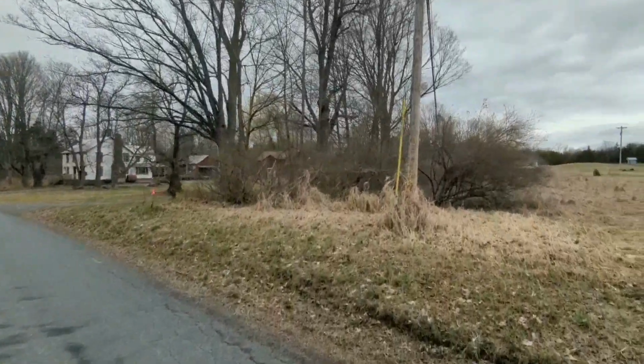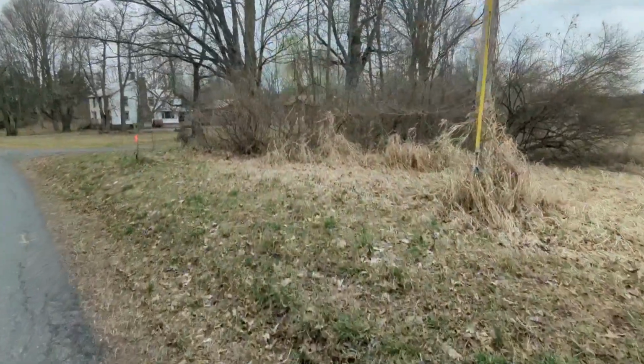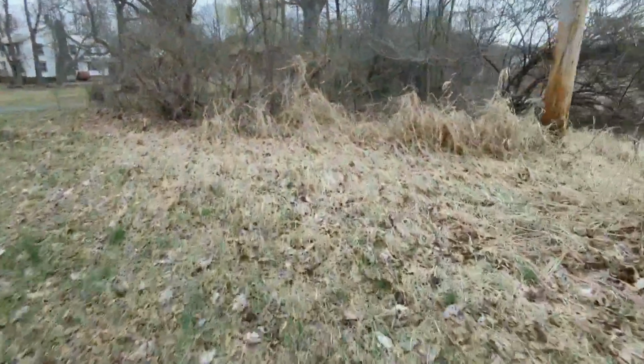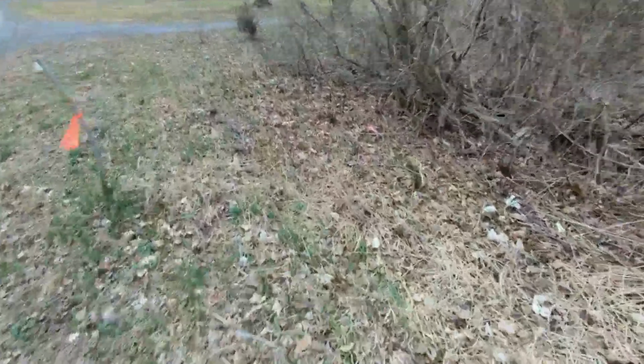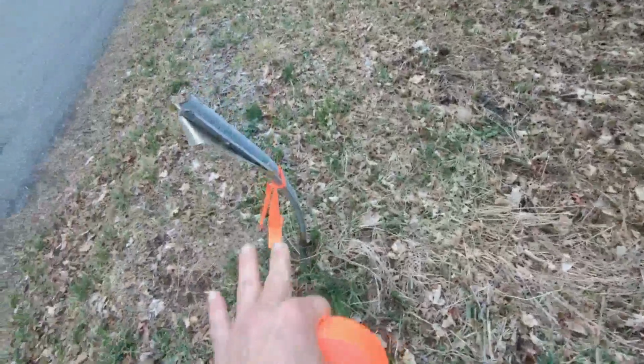For those who don't understand surveying, there's a couple things we do in surveying. One thing we do is mark up property corners. I'm not even sure that this is a property corner here, but I found baseline hub and flagging here that indicates somewhere nearby is the property corner.